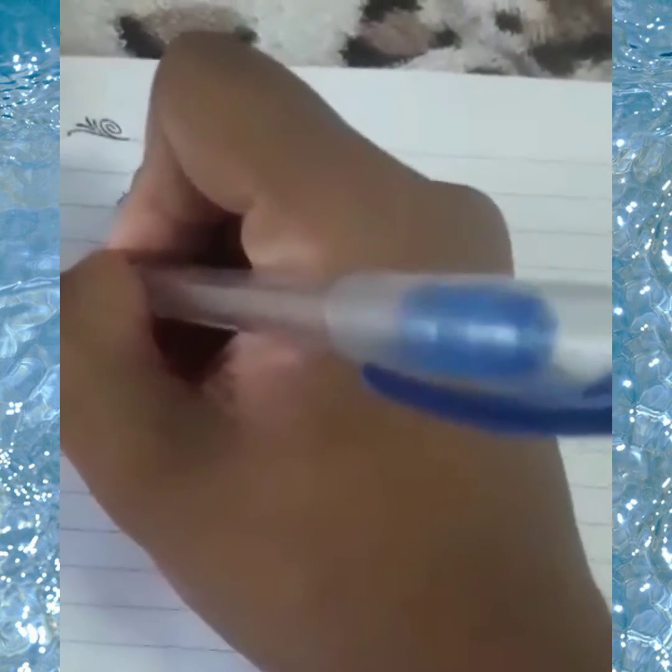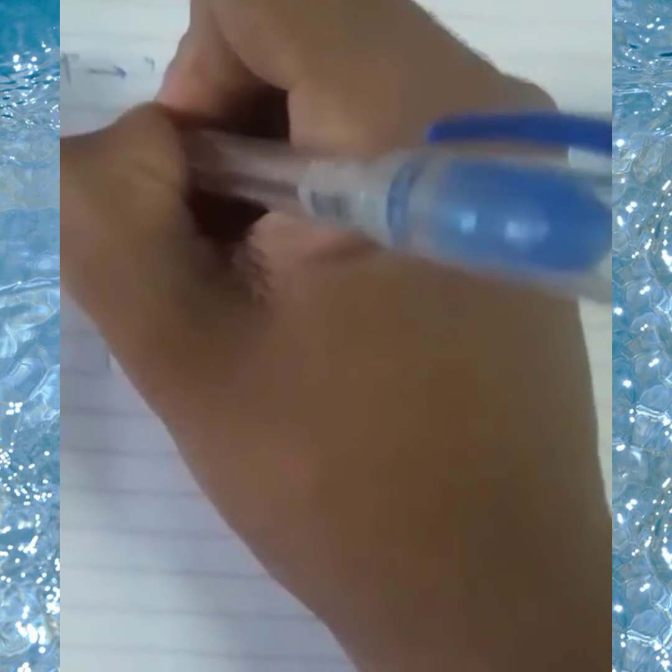So how do we start our truth table? By writing columns. First, we write a column, copy a P, then a Q, write down a Q here.